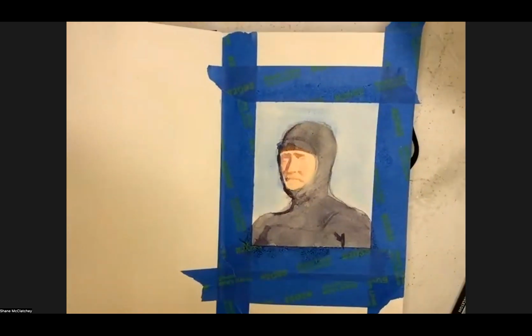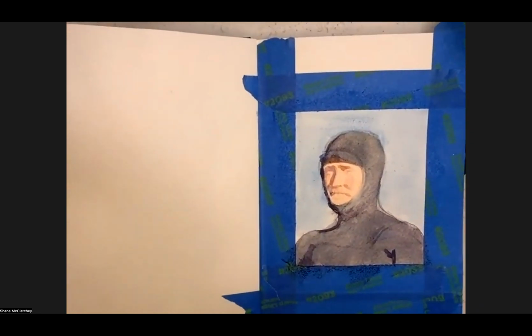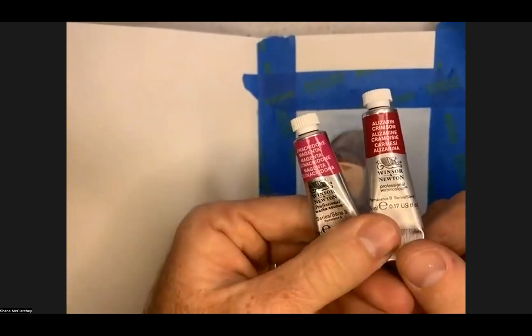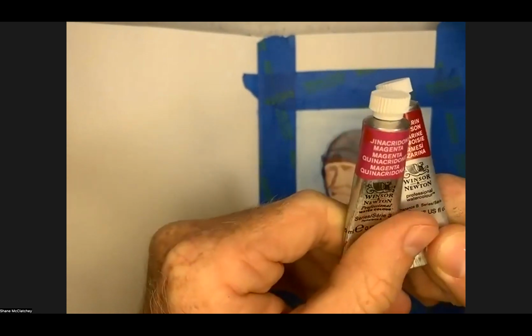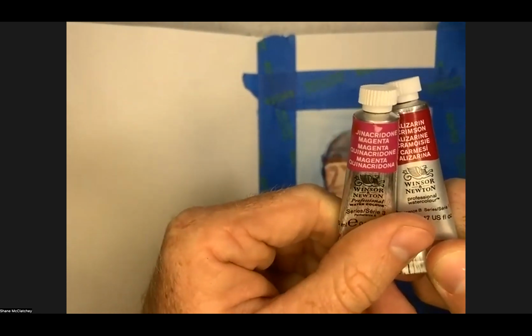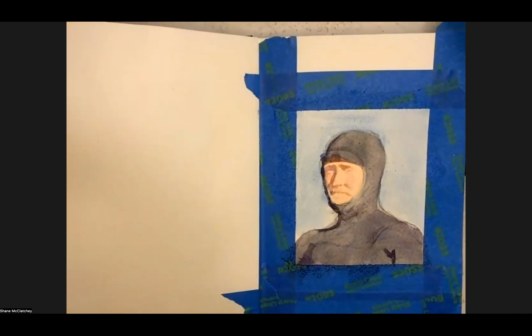So for the cooler shadows, you're using ultramarine, alizarin crimson, and the magenta? Yeah. The magenta is close to alizarin crimson, and they make a quinacridone red. There's a couple of those. I like the quinacridone magenta because it's a little bit more of a cool pink.